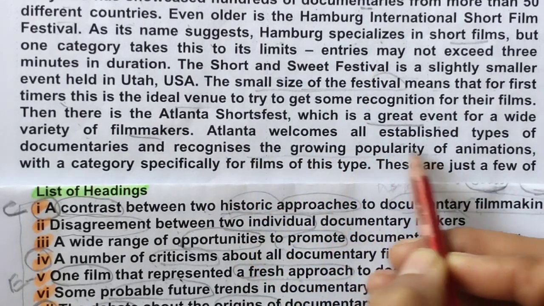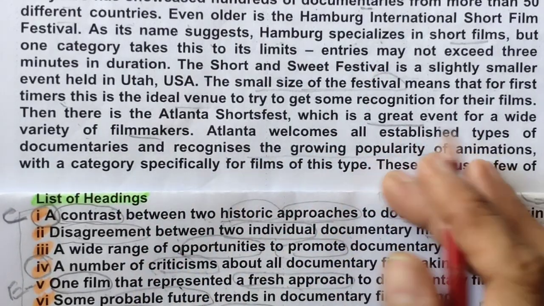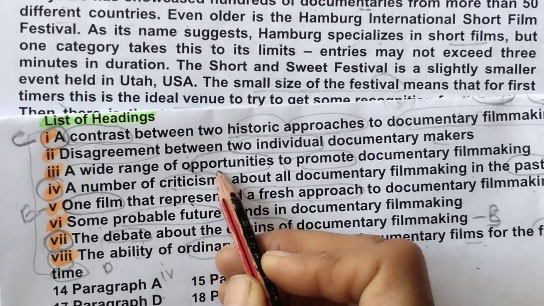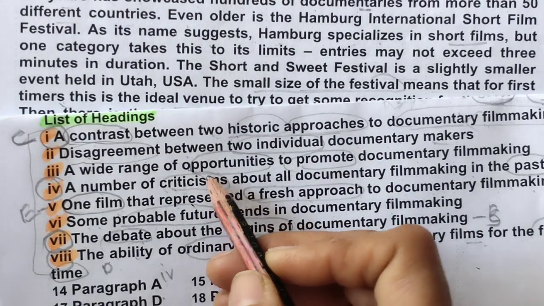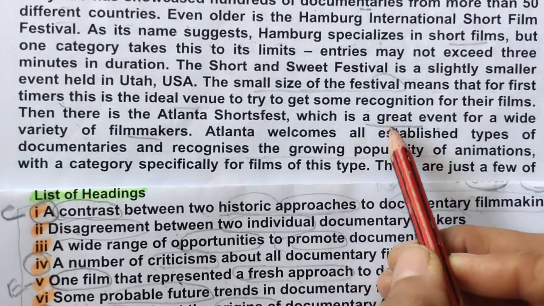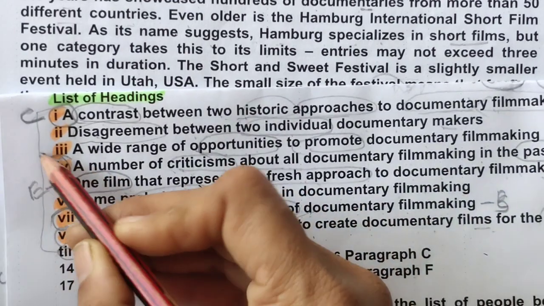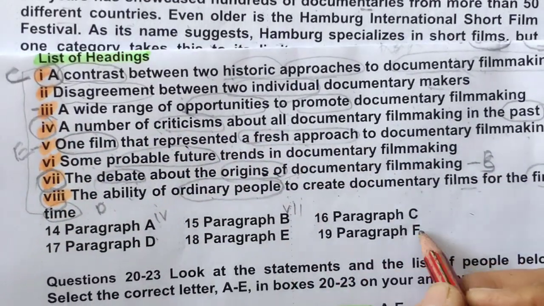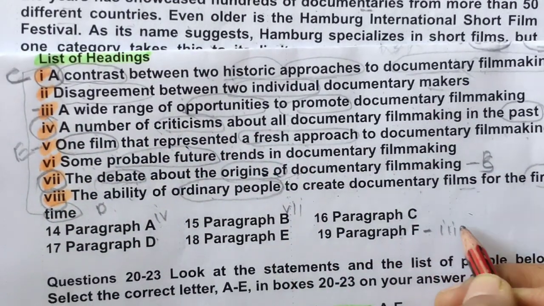Growing popularity of animation, yes, it is matching with opportunities kind of thing. Indirectly they are telling that they will get opportunity. So with F paragraph I will be writing this number.